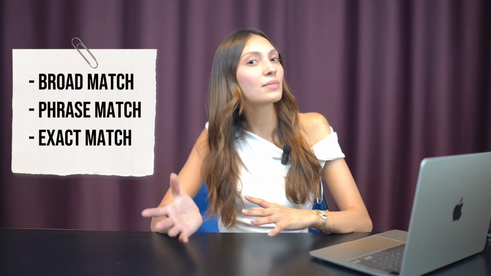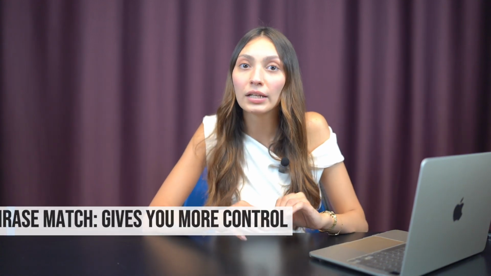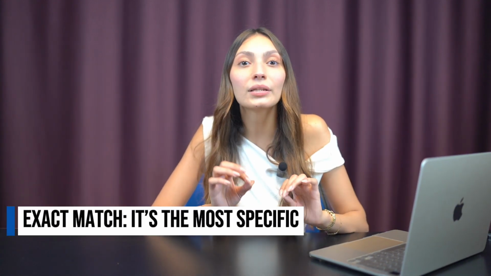Then you add keywords. There are three main keyword match types: broad match, phrase match, and exact match. Broad match gives Google more flexibility. Phrase match gives you more control. Exact match is actually the most specific.